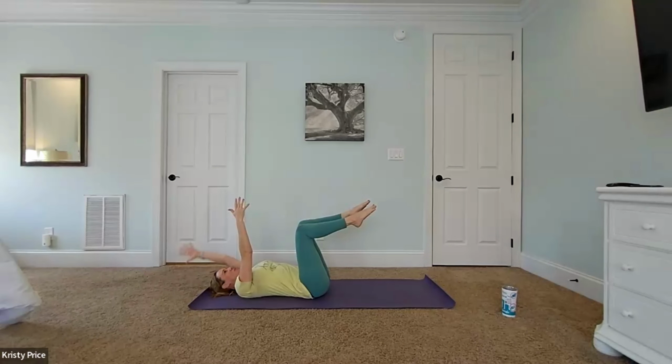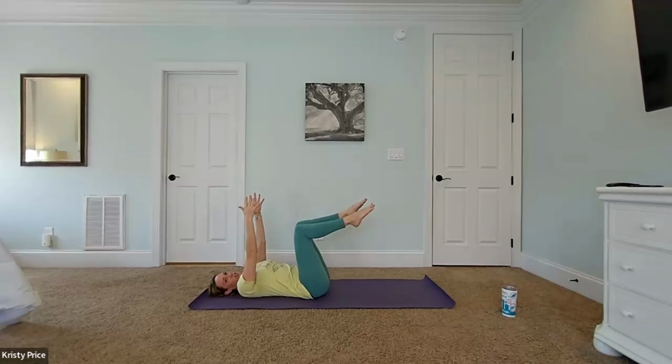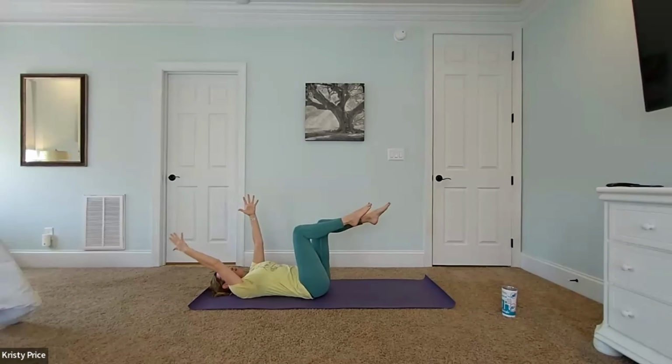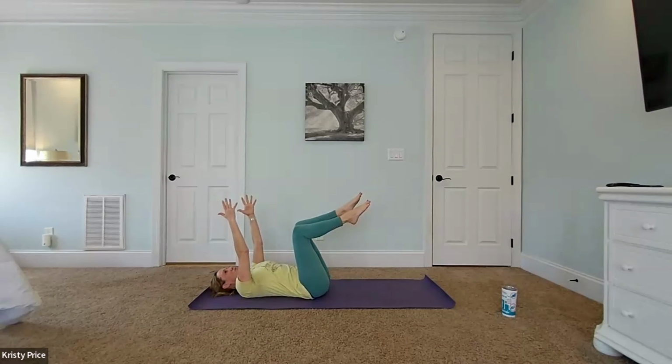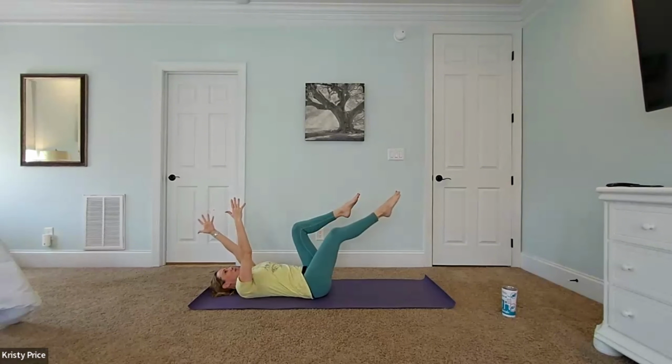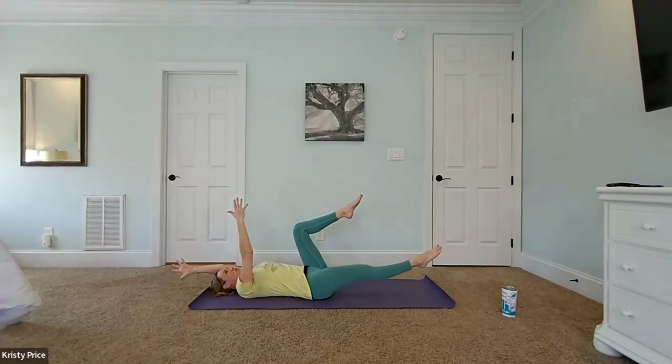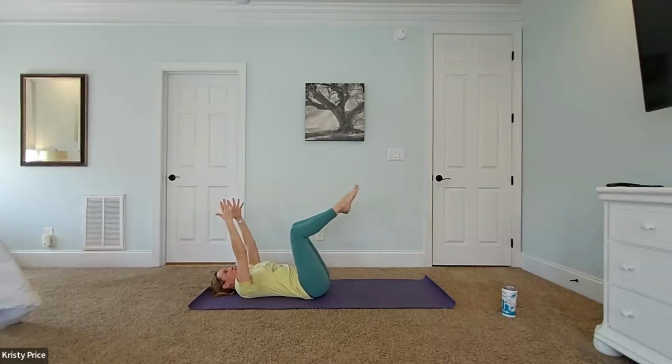All right, so you're going to come back to that starting position. Now, that's going to be your modification if this next portion is too much for you. All right, so I want you to reach your right arm overhead, but at the same time, straighten your left leg. All right, so almost like a spinal balance on your back. And then you're going to bring it back to starting position. And then you'll go to the other side. The right leg straightens as that left arm reaches up over your head. And then you bring it back to starting position.